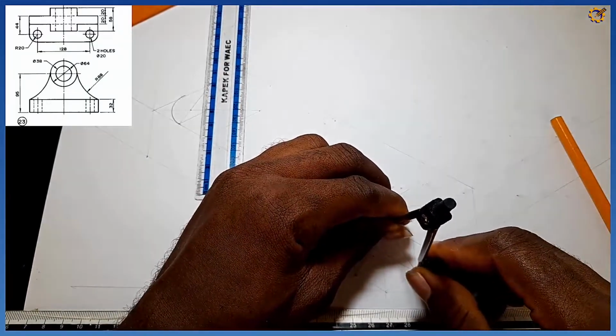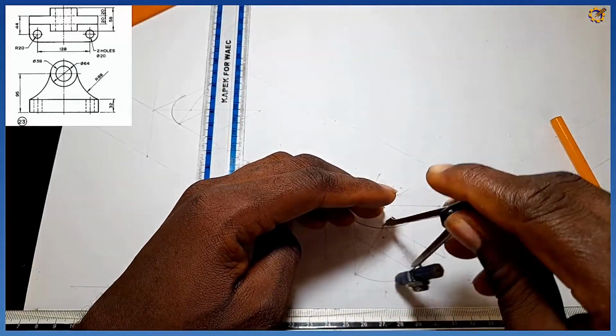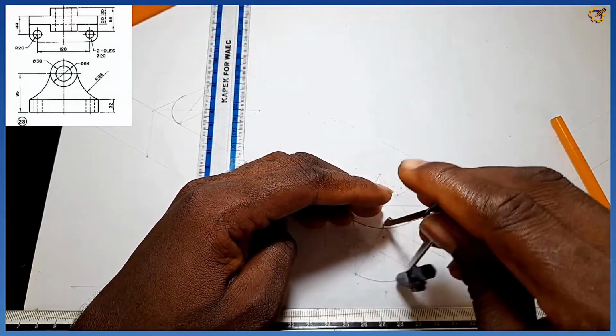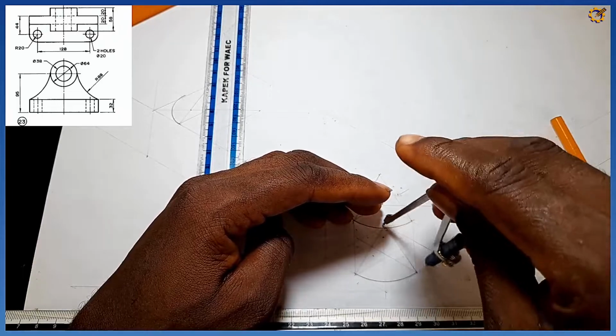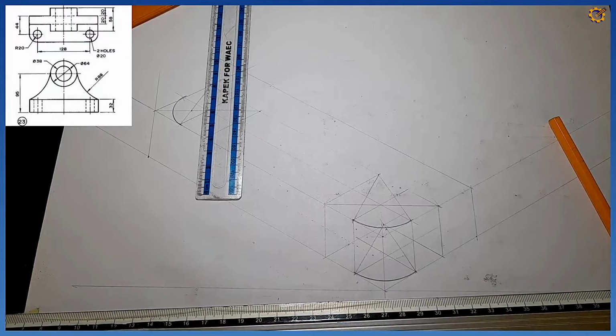So I extend my compass down here, then I'm drawing this from that junction there. So I have that in that order right there.